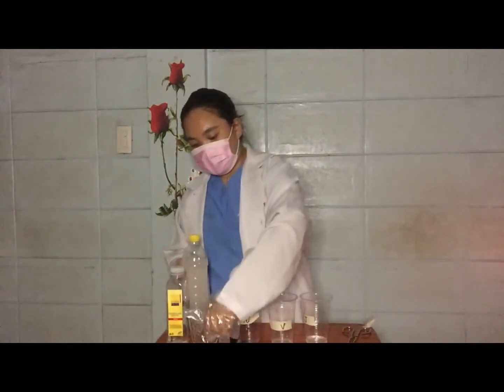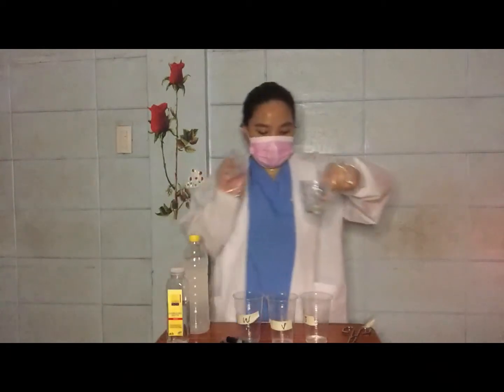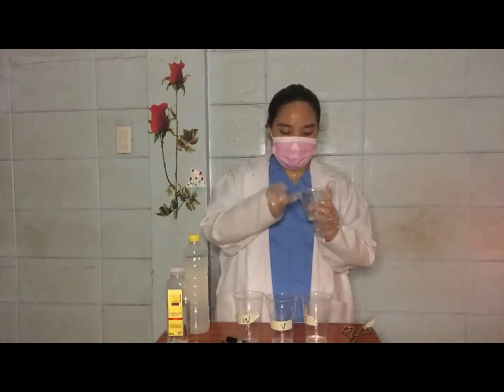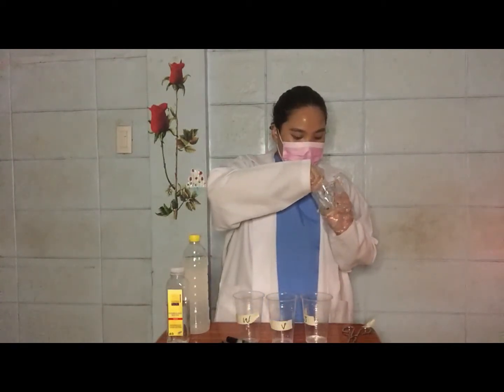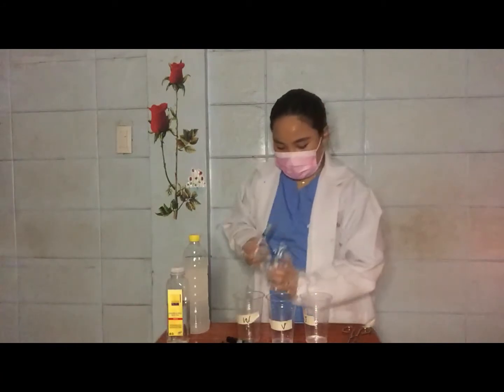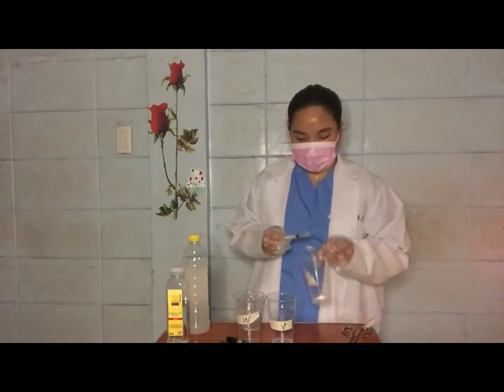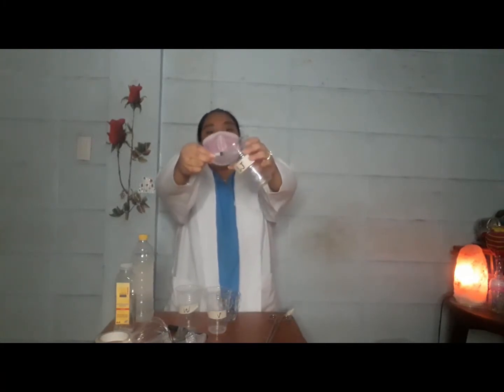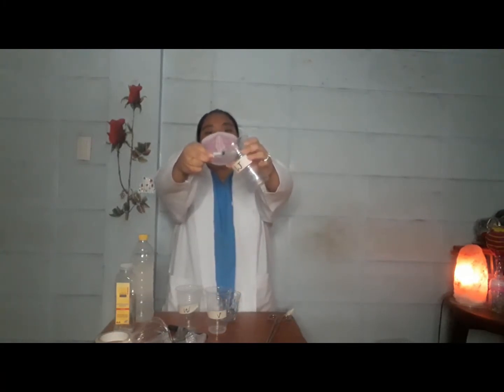Next is our lemon juice. For the lemon juice, we'll be needing just 5 drops of this sample, using our syringe. 1, 2, 3, 4, 5.